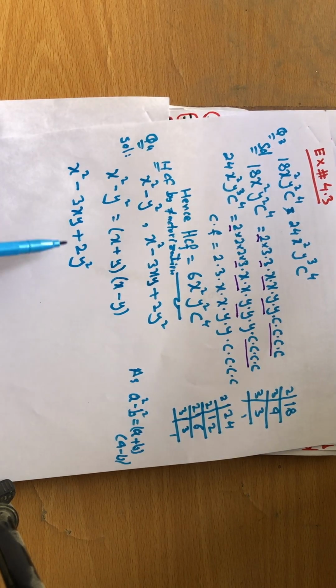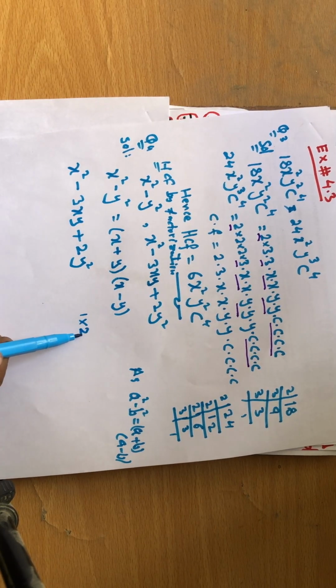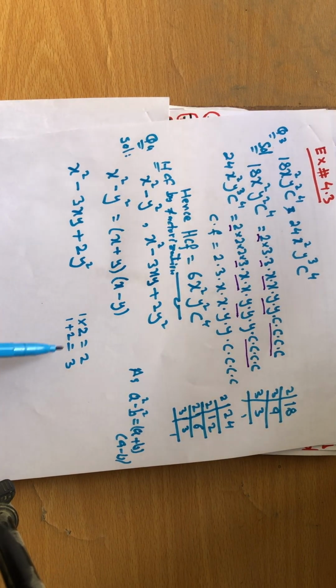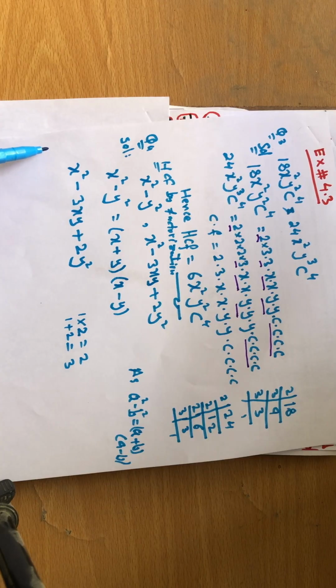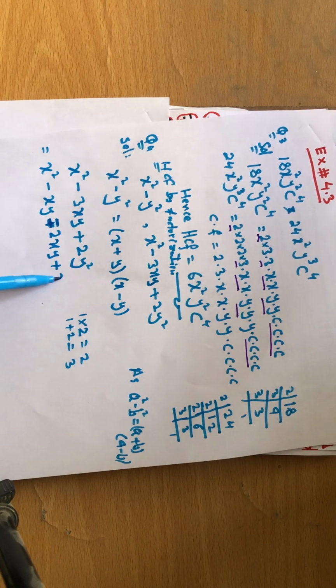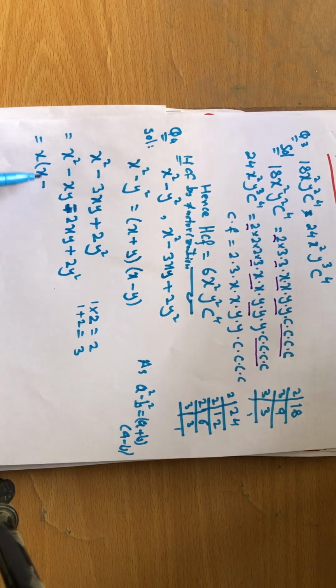Now it is a trinomial expression, so we are going to split the middle term. So x square is having 1 and the last term 2 is multiplying 2 comes. If you add plus 1 and 2 it comes 3. It means we can split the middle term like this. So we can write easily x square minus xy, 1xy, only xy, and minus 2xy plus 2y square. The middle term is split.